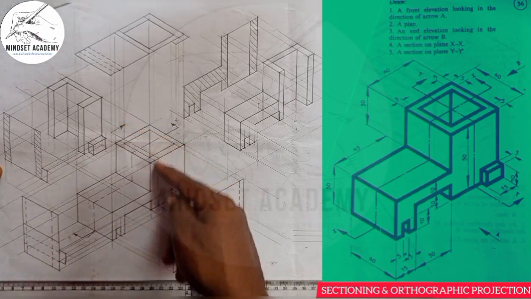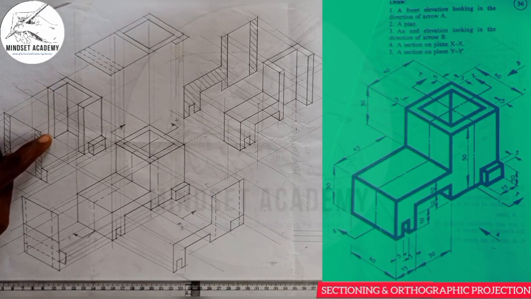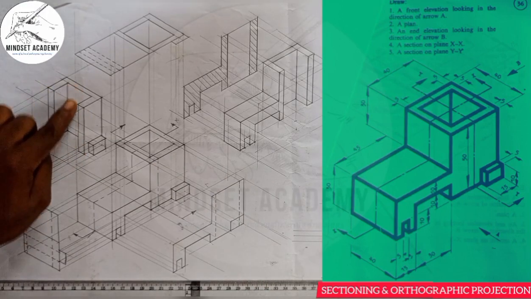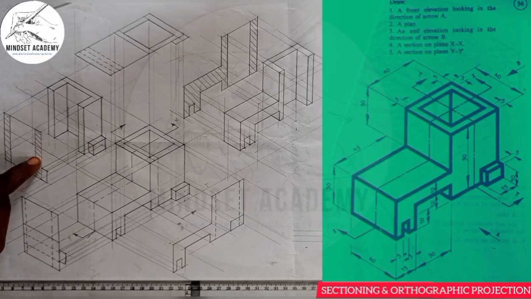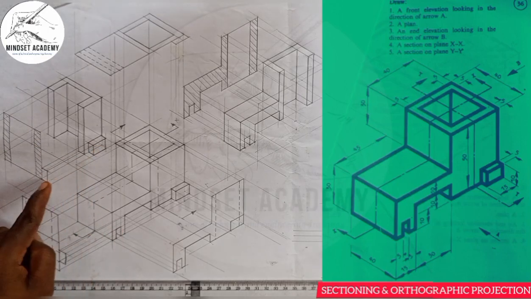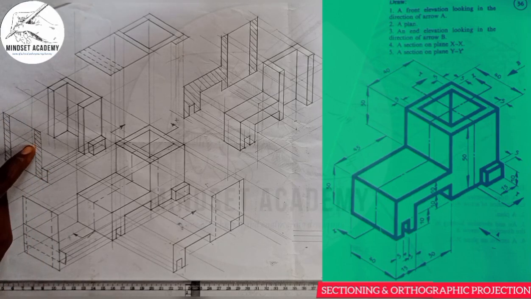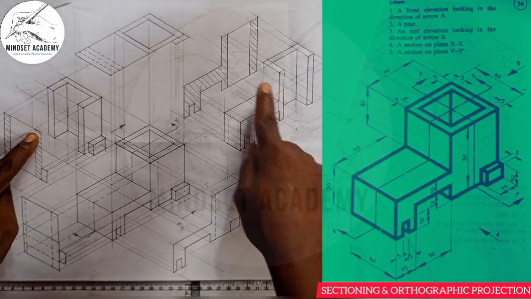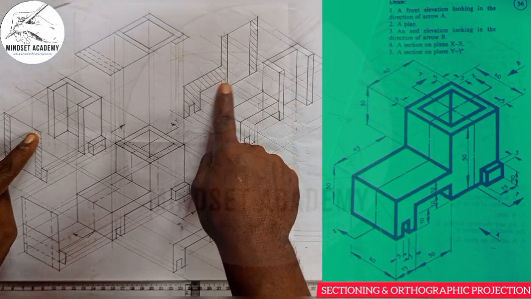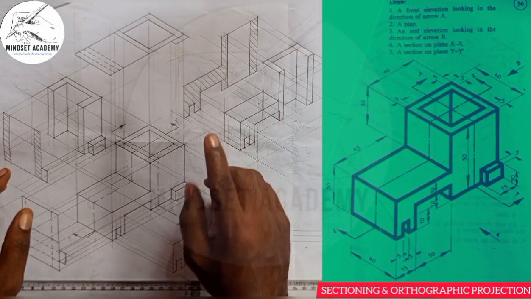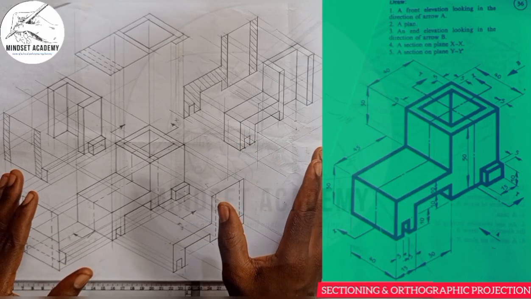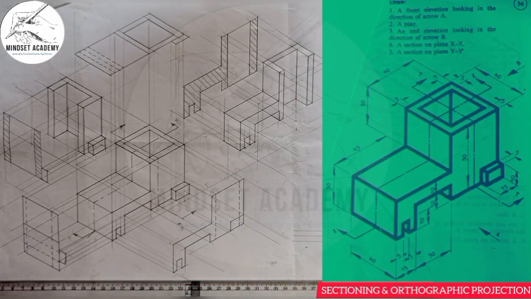So where the cutting plane is touching all this edge here, right? But cannot touch it because it's a hole. That's why I section this here. And it's not touching my figure here. That's why I did not section this, right? So this is the section view of the what? The plane YY. And this is the section view of the plane XX, right? So this is what we'll talk about sectioning. Is that okay now?